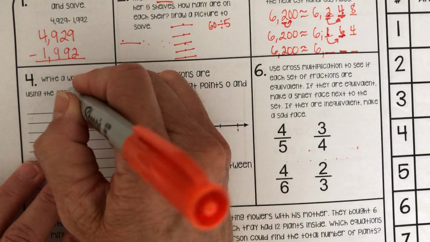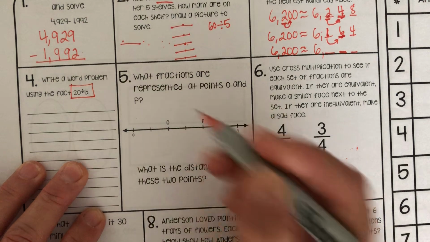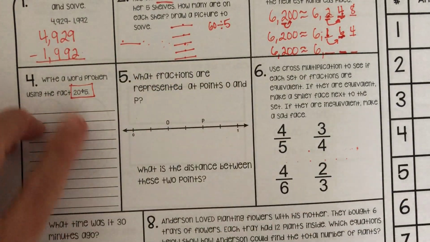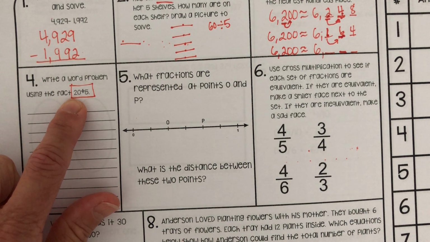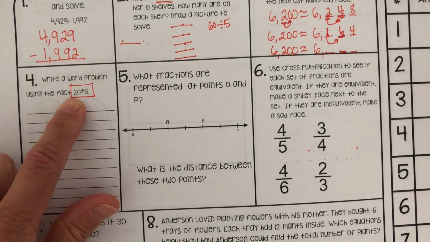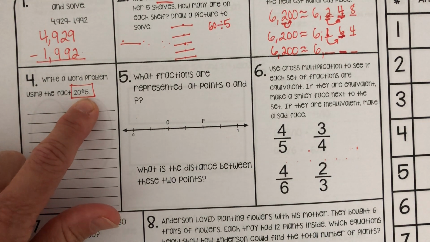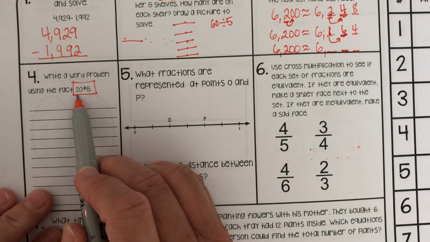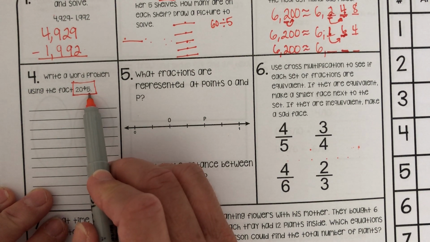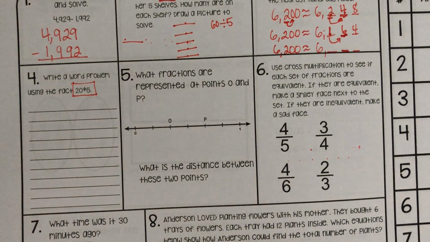Write a word problem using the fact 20 divided by 5. Okay, that means you have 20 items. 20 anything. Anything that can be split up. It could even be 20 people because you could go in 5 different cars and ask how many people were in each car, okay? You have 20 items and you are going to divide them into 5 equal groups and you need to ask the question, how many are in each group, okay?